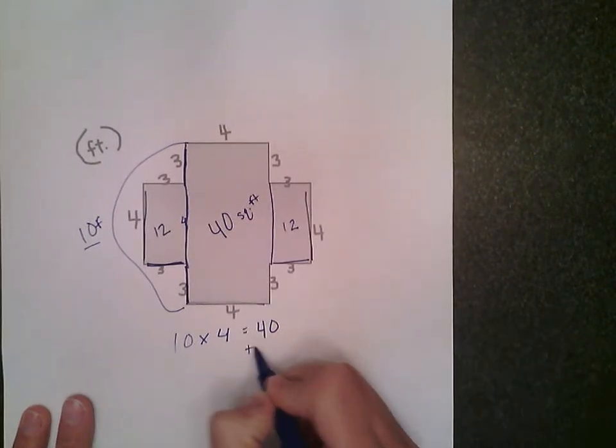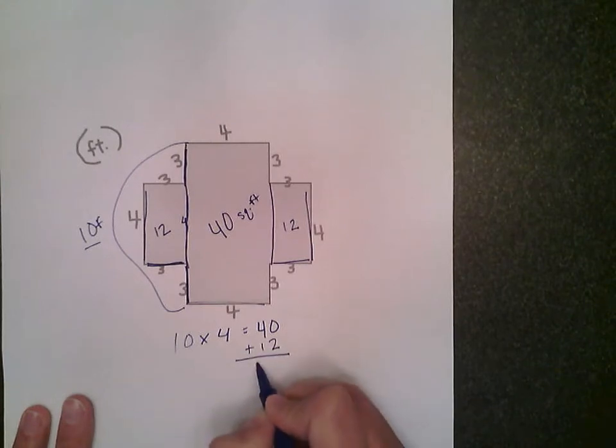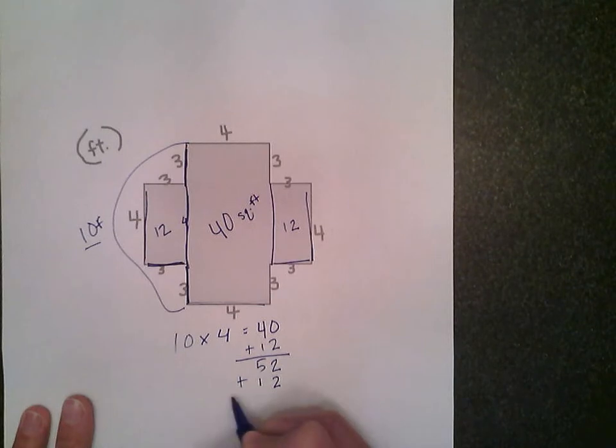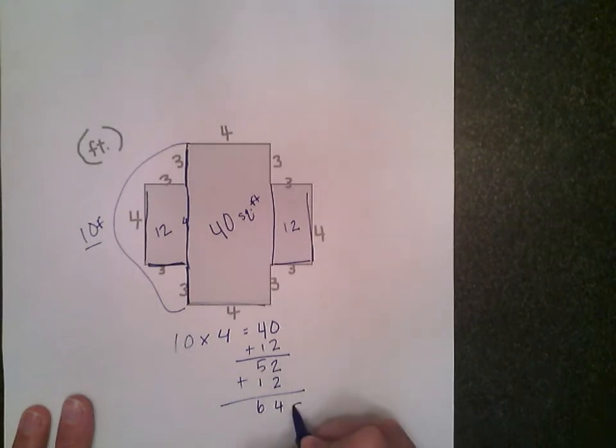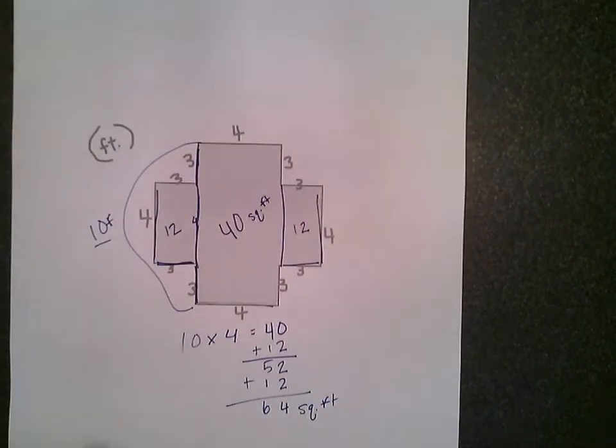So we could do 40 plus 12, 52, plus another 12. Did I do that? Yeah. 64. There we go. Square feet. What do you guys think?